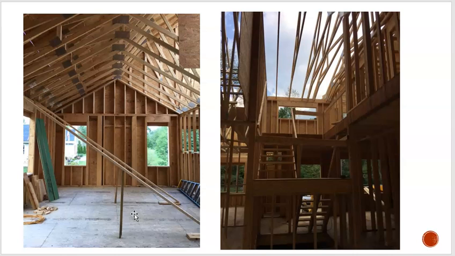Remember, we were talking about truss roofs. This is a beautiful picture to show you what the inside of a truss roof looks like. And remember, we were talking about the scissor truss, right? And how I have a different pitch or a different slope on the outside than I do on the inside. So this is what I was talking about. This is a different pitch.